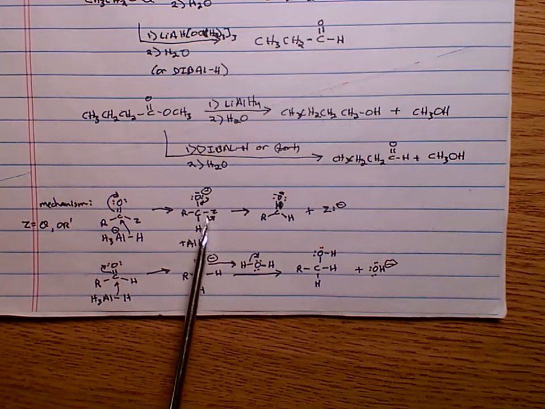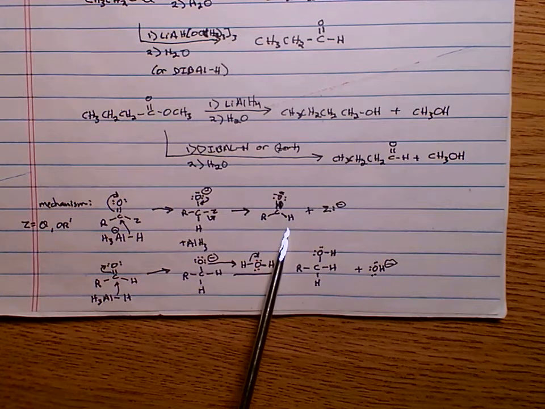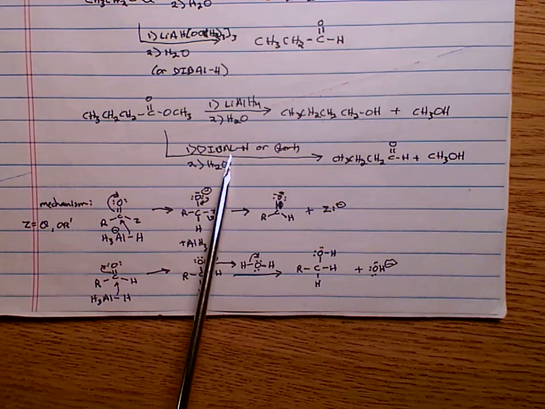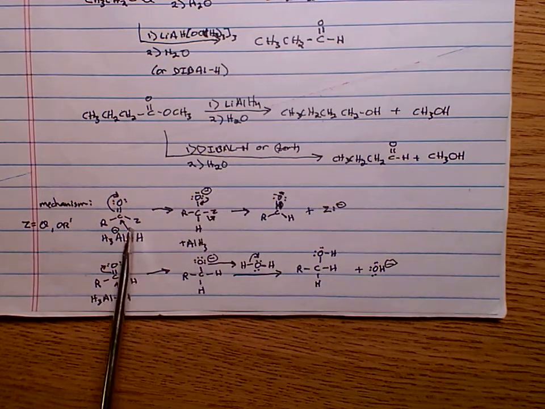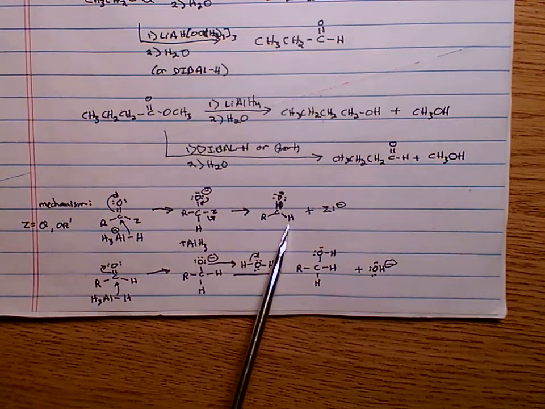The pi bond reforms to kick off the electronegative Z atom to make the aldehyde. So if you're dealing with dibal-H or the tri-tert-butoxyaluminum hydride, they are mild reagents. That one hydride will attack and leave the aldehyde here as a substitution product.